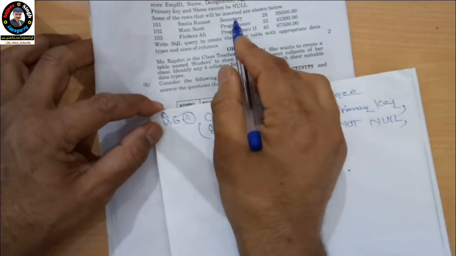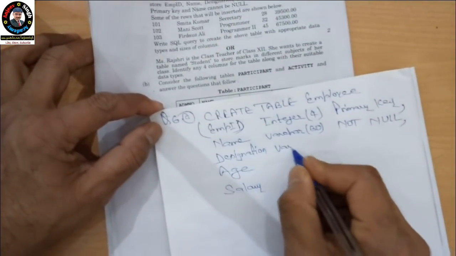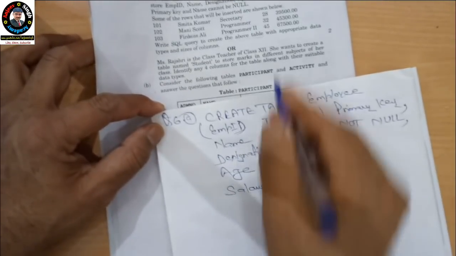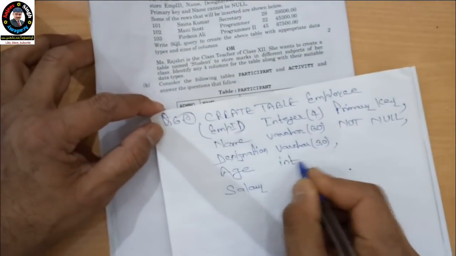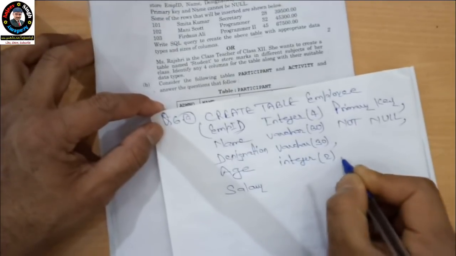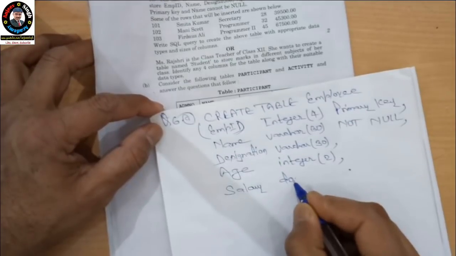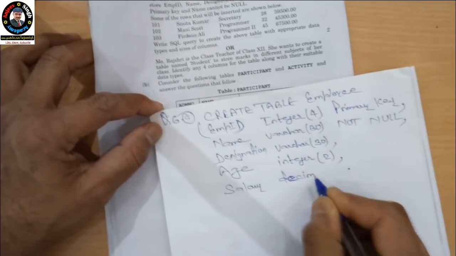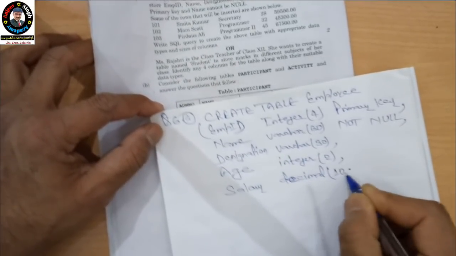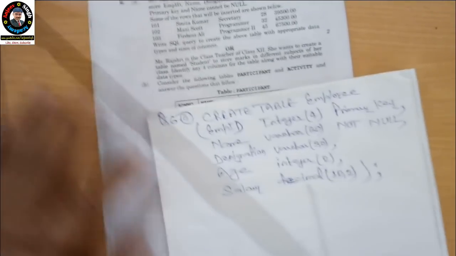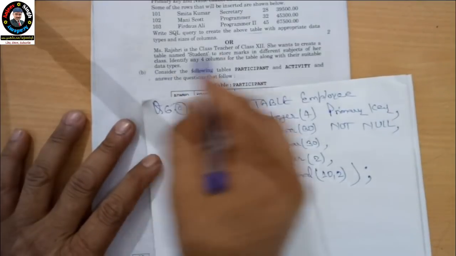Comma, designation is also alphabetic, so it is also a varchar or char. You are free to put any character type. I have just written here char. Comma, age is an integer, so I will write integer and give the size 2, but salary has decimals like 0.0, so I will give double or decimal data type. It is a decimal data type, decimal 10 comma 2, and this is the last column. Close parenthesis and put the semicolon. This is the answer of this question.